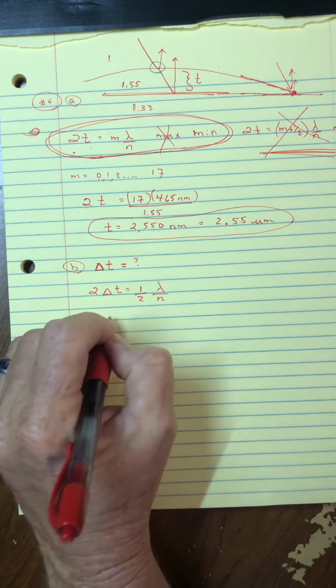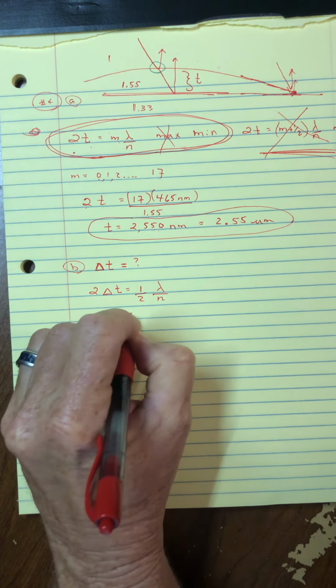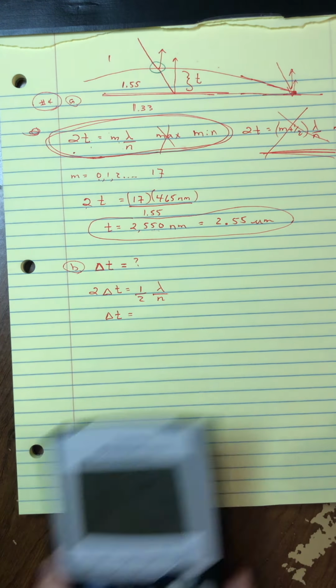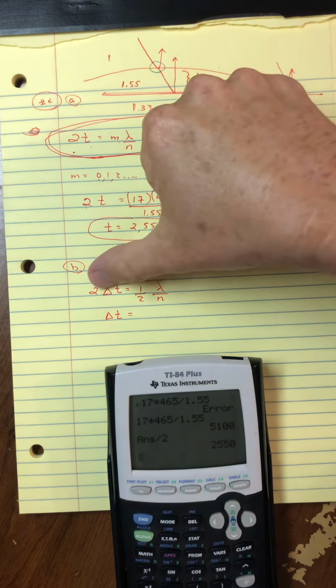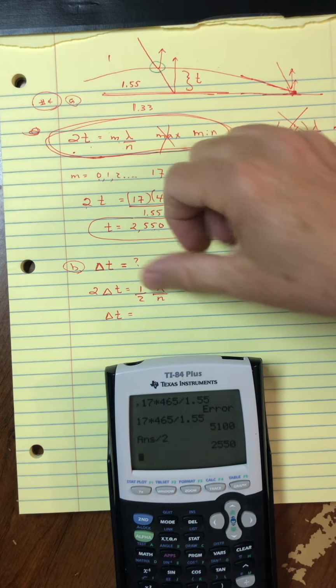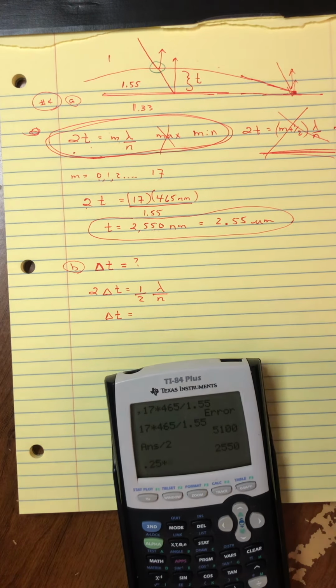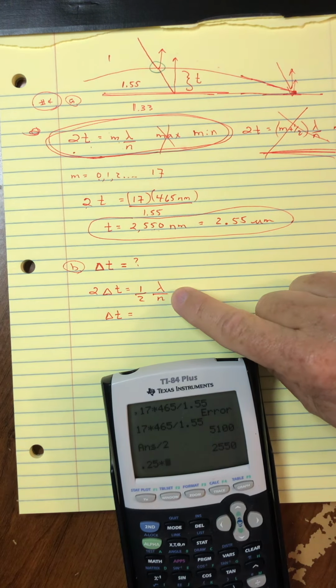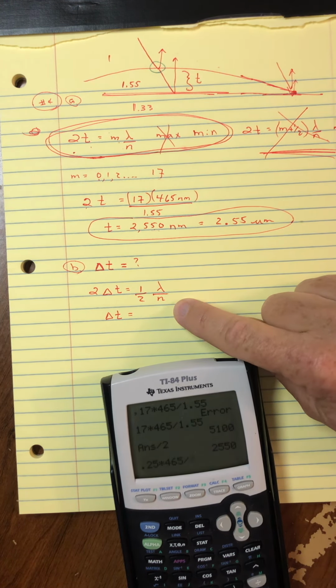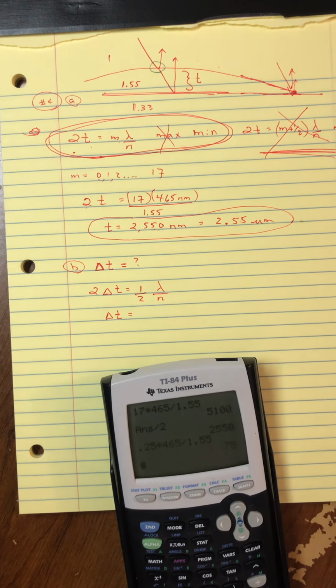So knowing that, I can solve for the extra thickness. So the extra thickness, as you can see, would be a quarter of a wavelength, because down and back would be an extra half a wavelength in the material. So this is the 465 divided by 1.55.